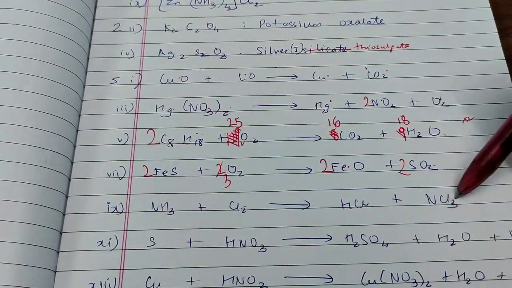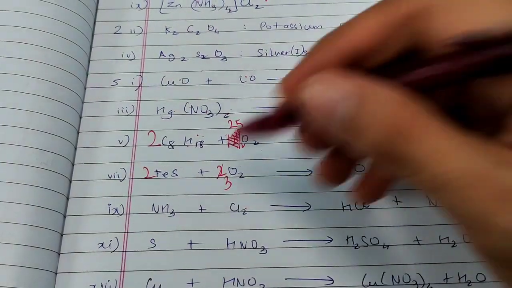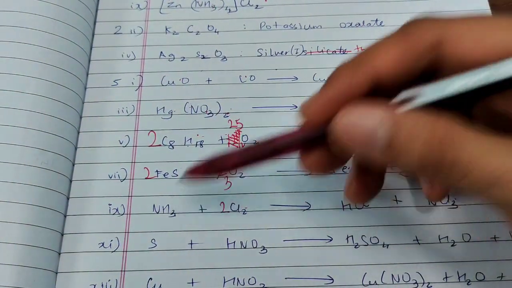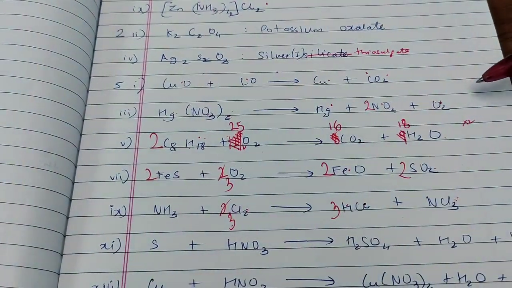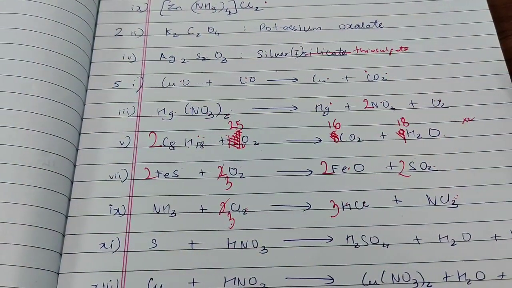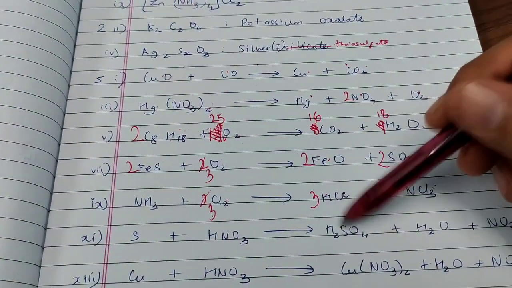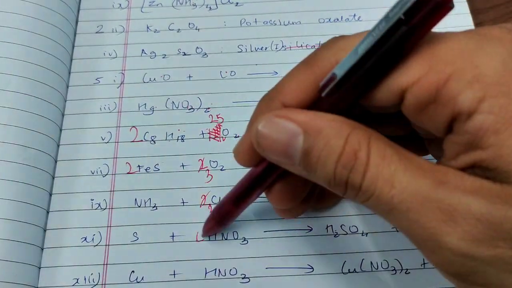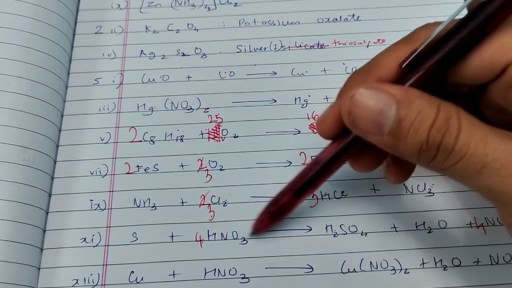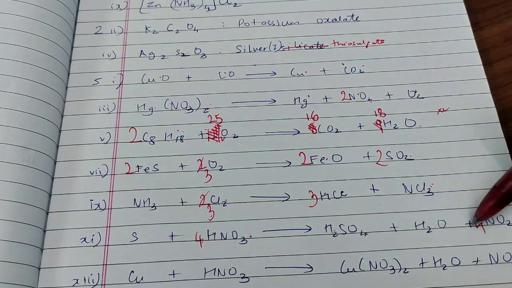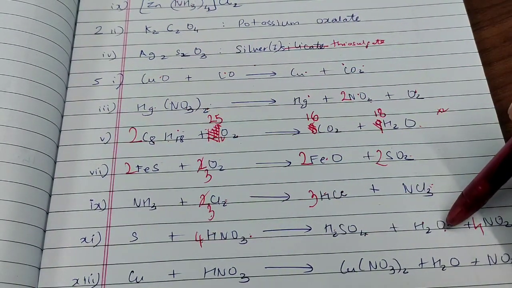Chlorine is 2, but chlorine is 3 plus 1, 4. So put a 2 out here. But then hydrogen is 3, so put a 3 out here. Now chlorine is 6, so make it 6. Balanced. Now sulfur is 1, but here sulfur is 1. Hydrogen is 2 plus 2, 4, so put a 4 out here. But then nitrogen is 4, so put a 4 out here. But then oxygen is 4 into 3, 12. And 4 plus 8, 12 plus 1, 13.